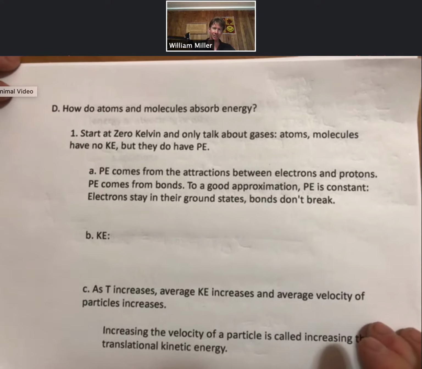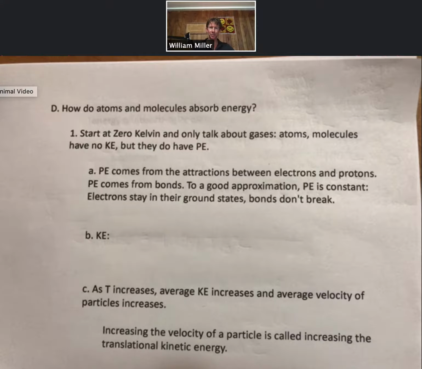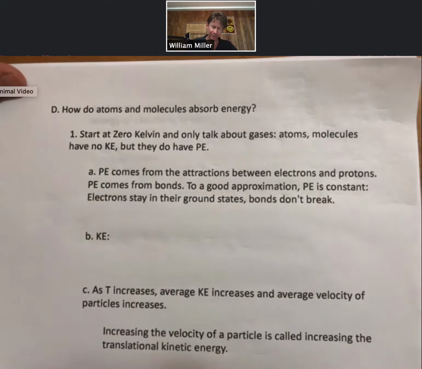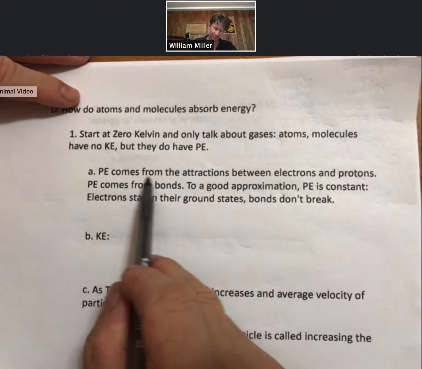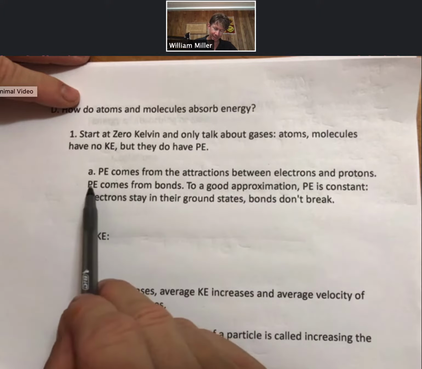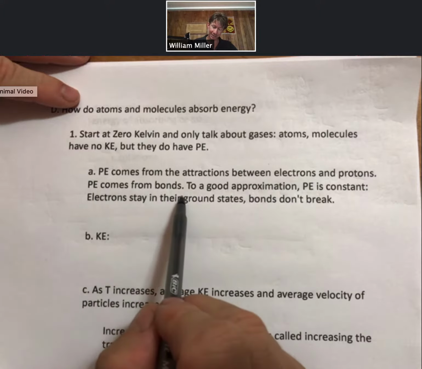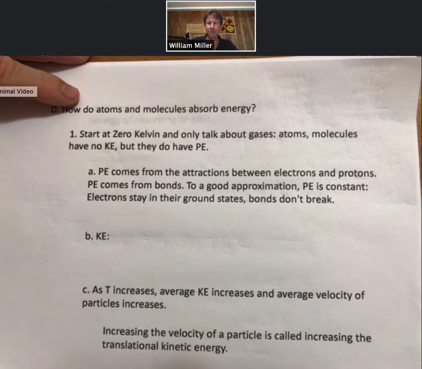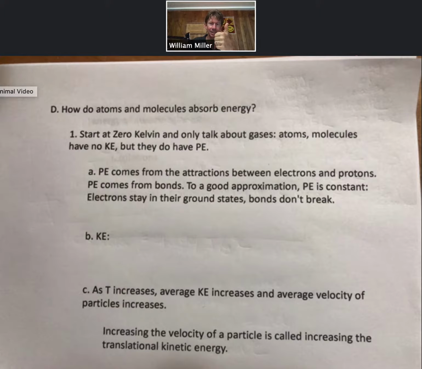Now let's also think about how atoms and molecules absorb energy. If we imagine a process where we start at 0 Kelvin and only talk about gases, at least initially, then atoms and molecules have no kinetic energy, but they do have potential energy. That potential energy is stored in their positions, and it comes from the attractions between electrons and protons. Potential energy also comes from bonds. However, to a good approximation, potential energy is constant. Electrons stay in their ground state and bonds don't break, so each atom or molecule has constant potential energy.